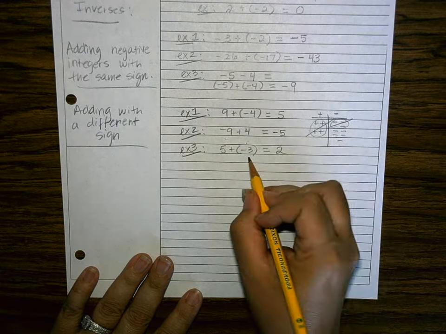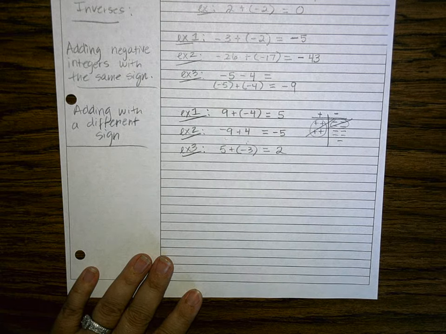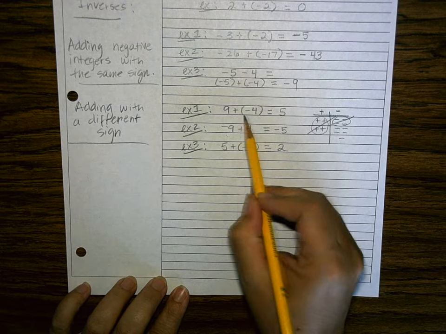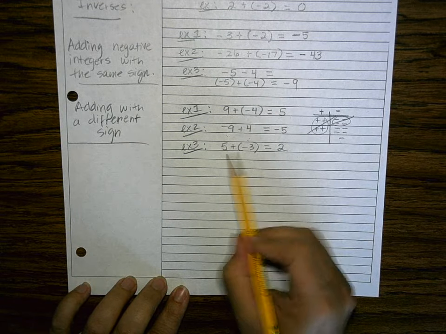You're adding 3 negatives to 5. In other words, you're just taking away 3. It's just like the first example up here, right? 9 plus a negative 4 was 5. 5 plus a negative 3 is 2.